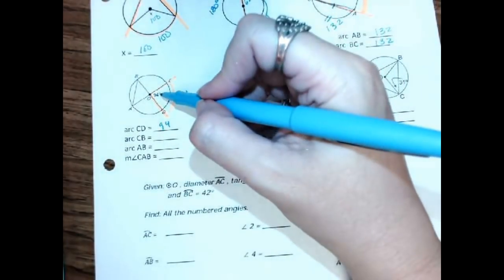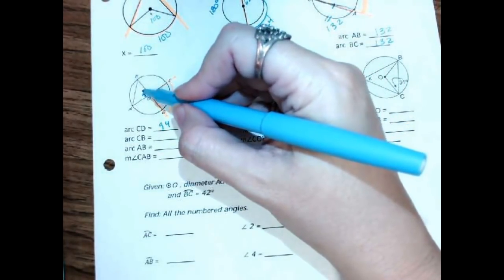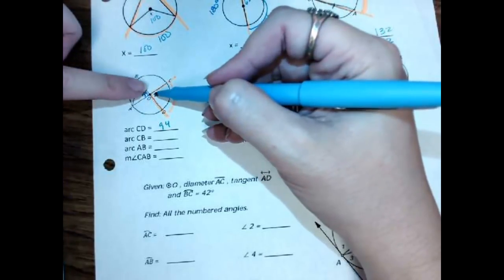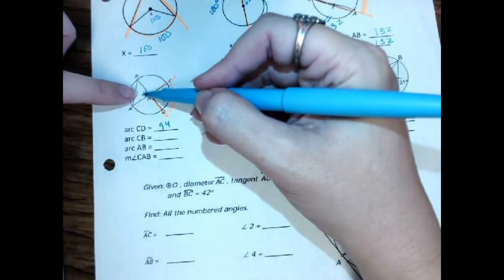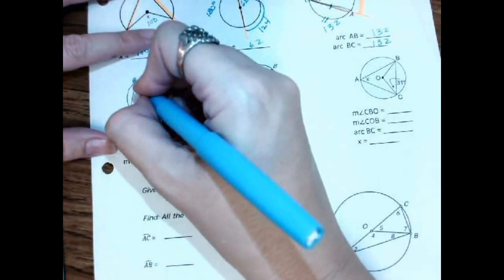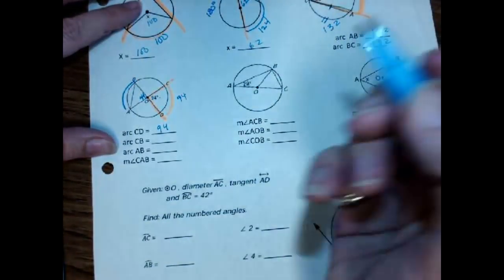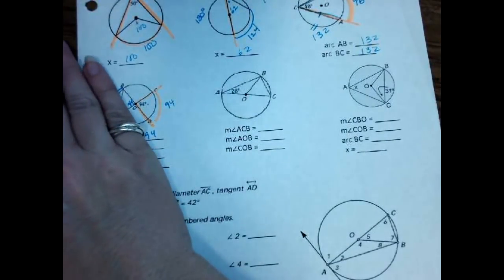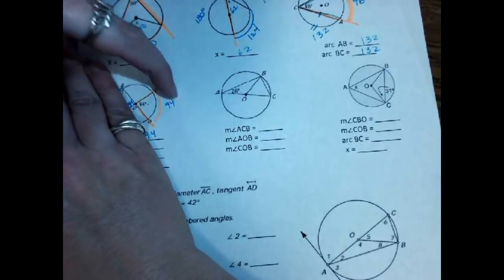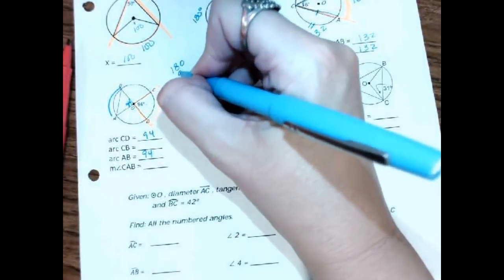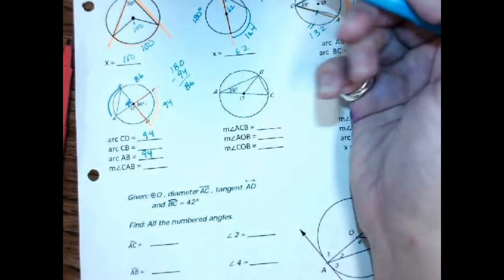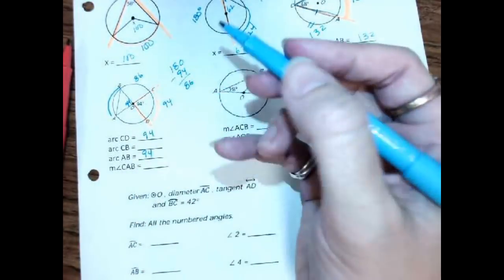Well, what about this side and that side? Well, these two angles here are vertical angles, so we know that those are equal to each other. So if this is 94, that's also 94. So I also know that arc AB is also 94. Then this is a straight line that's a diameter, so I know on this side it adds up to 180. So 180 minus 94 is 86, so this one has to be 86. So that one's 86. CB.